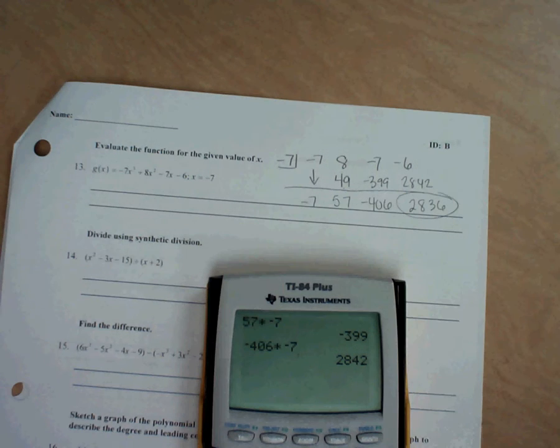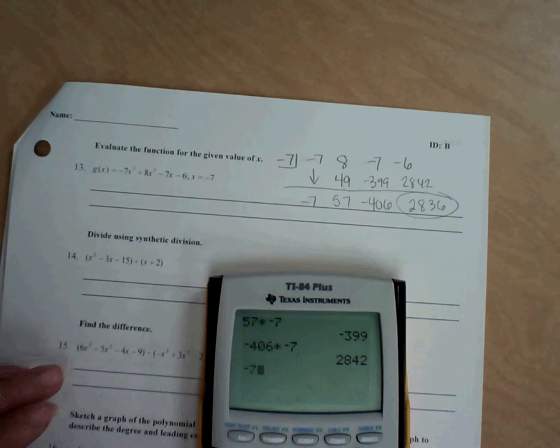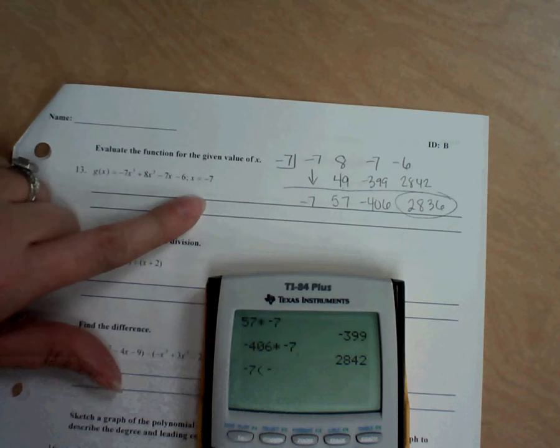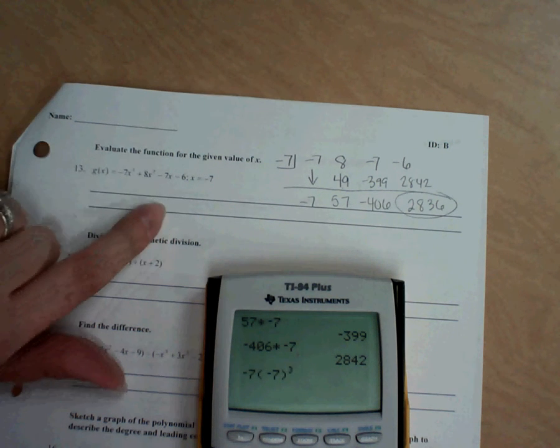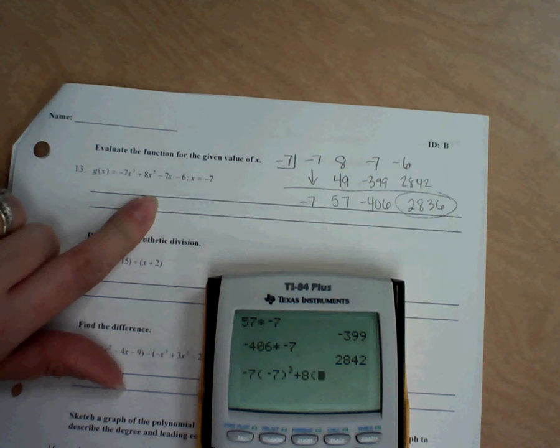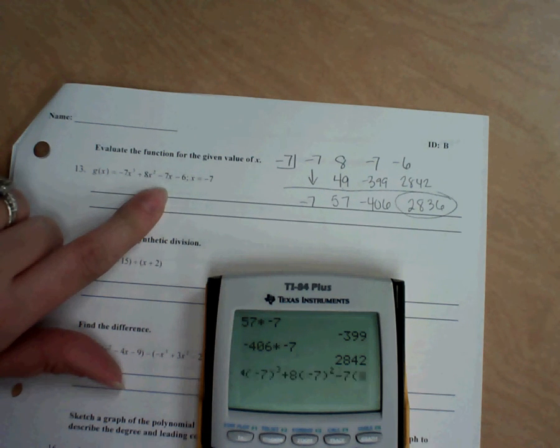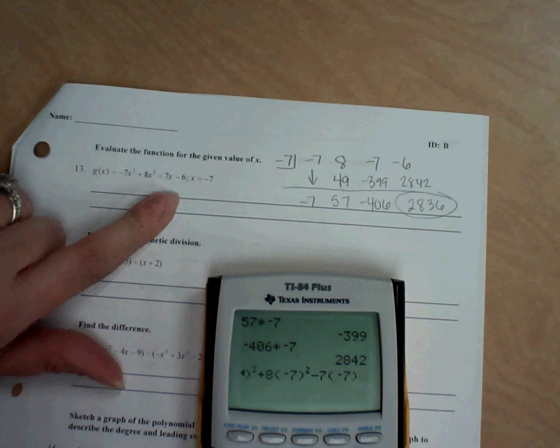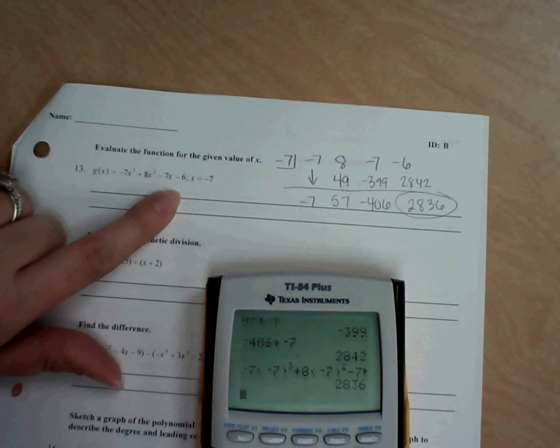The other way you could have done that is just to type it in. So -7, and then put your -7 cubed plus 8 times negative 7 squared minus 7 times negative 7 minus 6. Same answer.